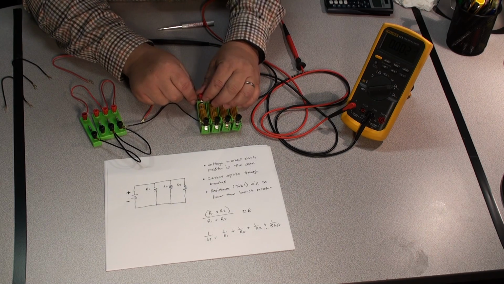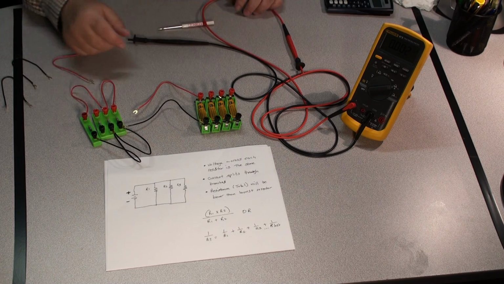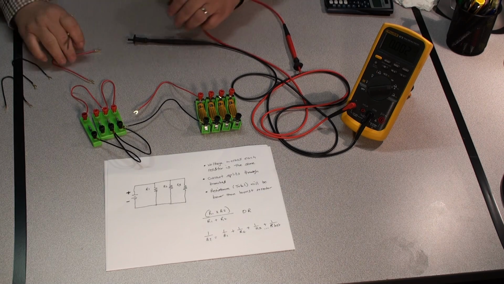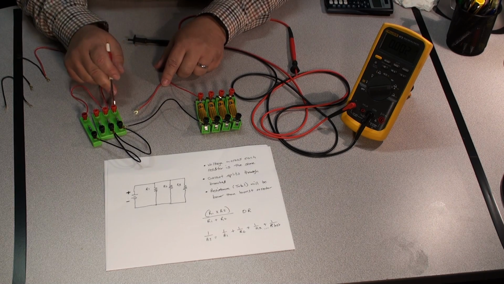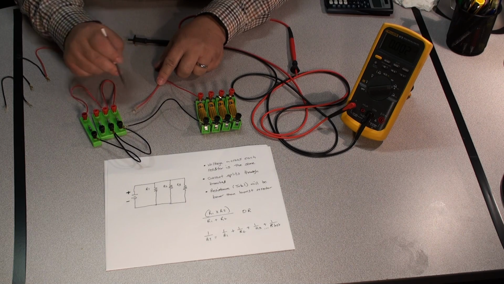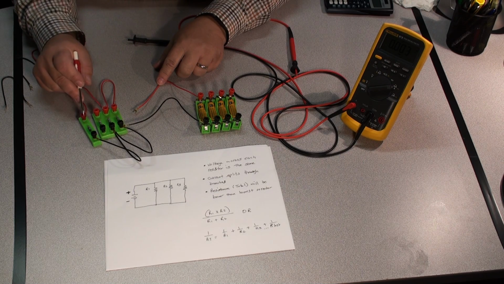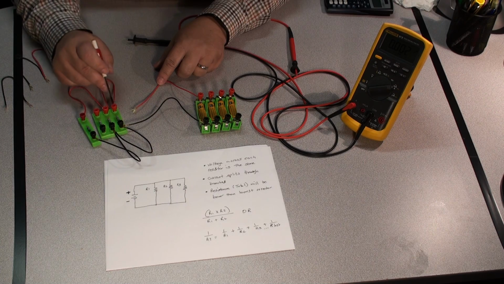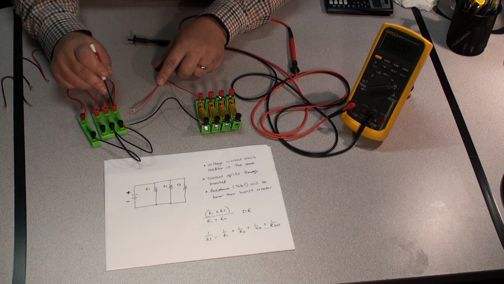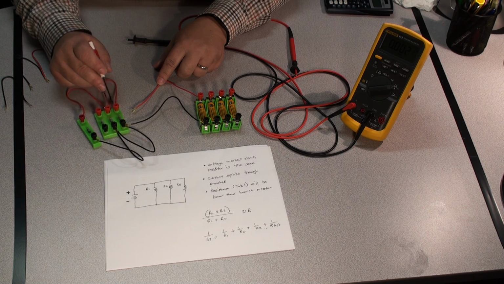Now I want to measure my individual resistors. Let's talk about that before we do it. Normally I would connect this here, and it would connect this to that resistor, and this resistor. Well, I'm wanting to measure current through this resistor right here.